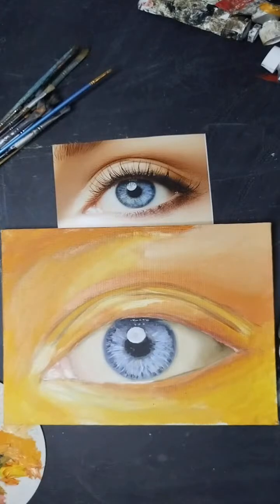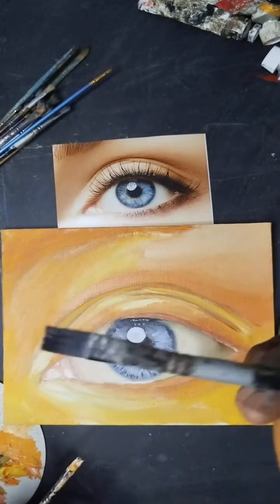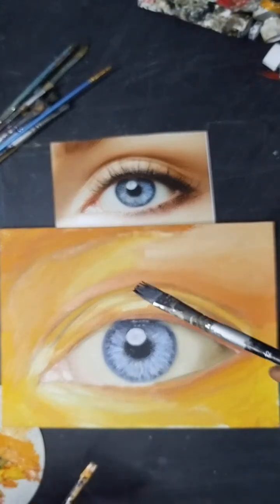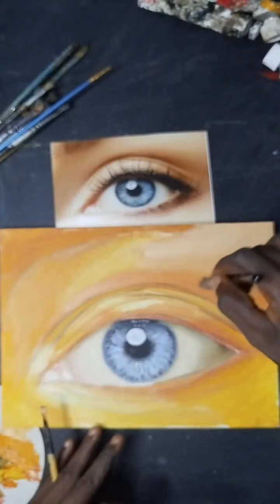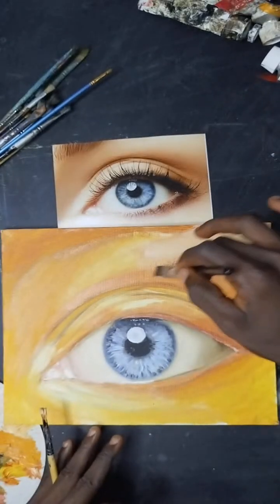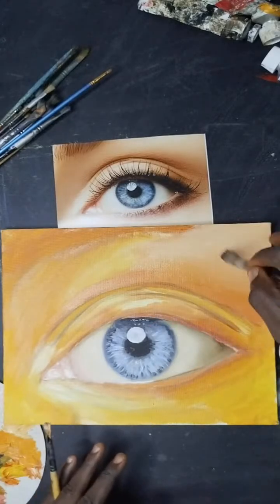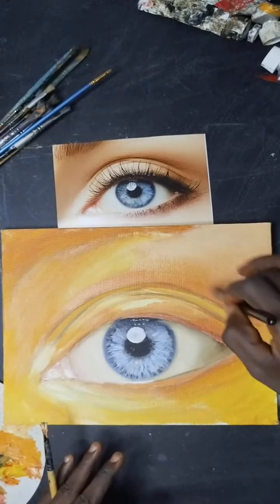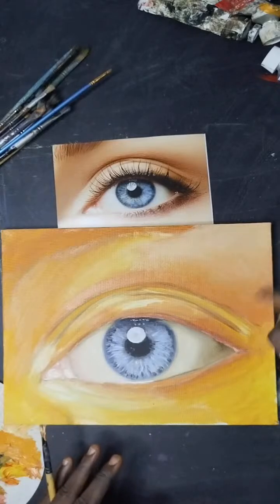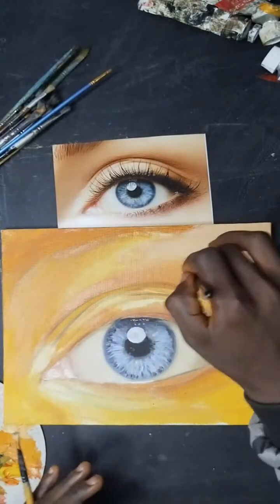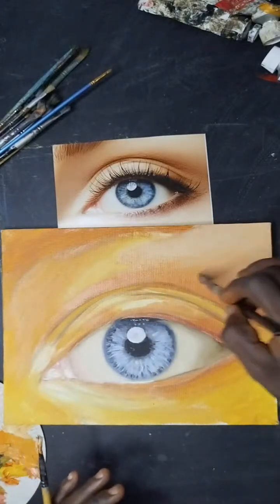I'll dry my brush a little bit on a napkin so that it's not dripping kerosene. Then go in a circular motion or in the direction that you have applied the color, and you blend towards that direction to have a smooth blend.